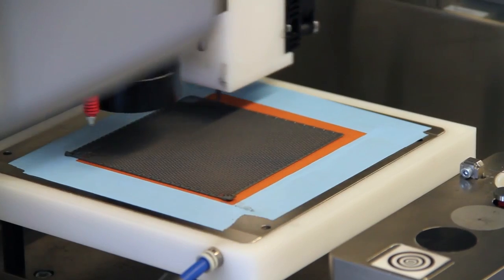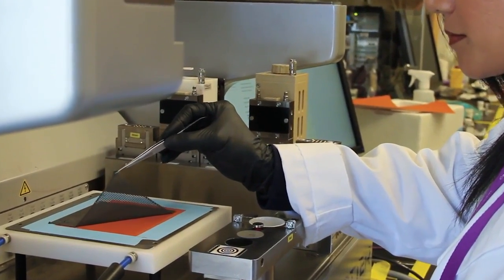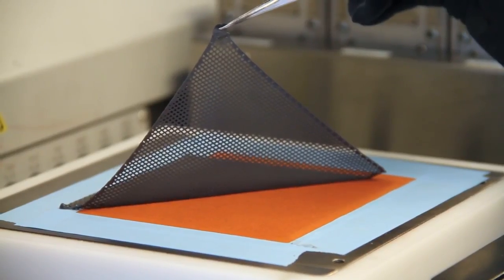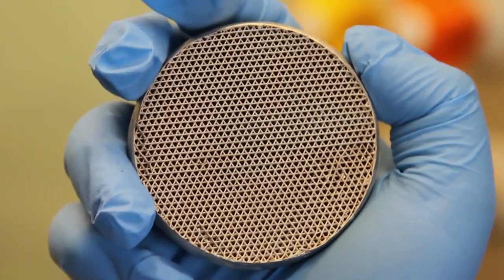The major advantages of our particle-based inks is that we have the capacity to print any particle, so we don't need high temperatures or lasers to be able to 3D print an object that's made from metals or ceramics. So it really reduces the cost of metal printing.